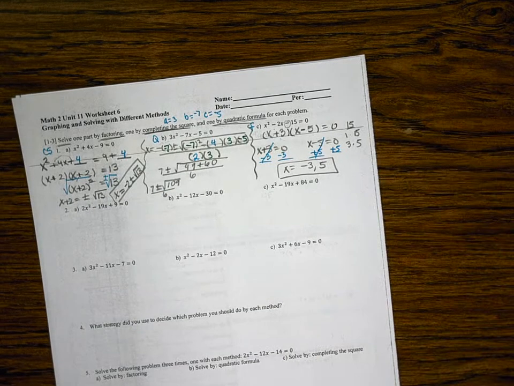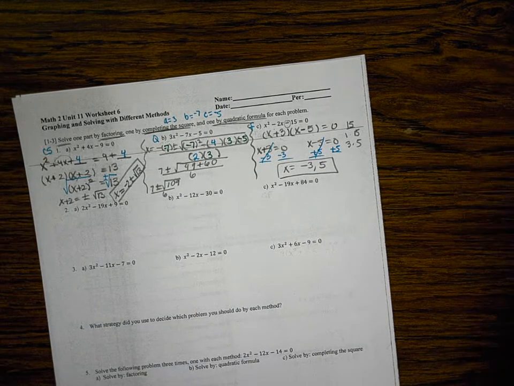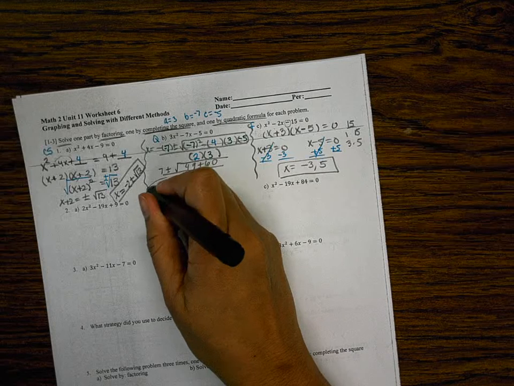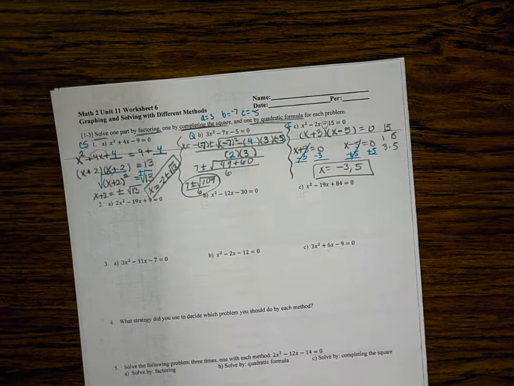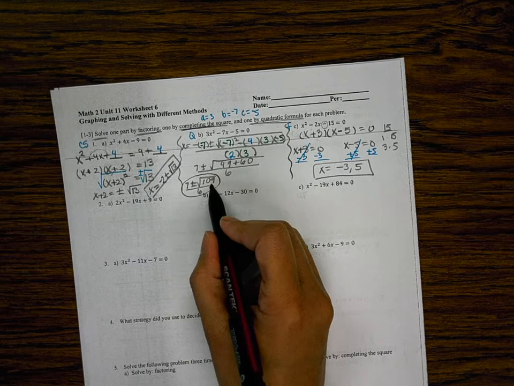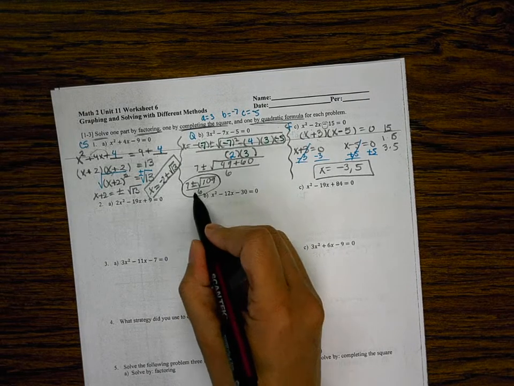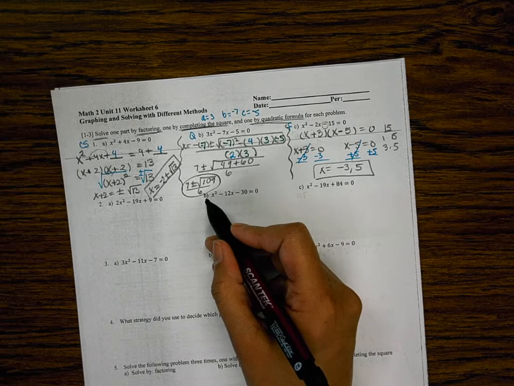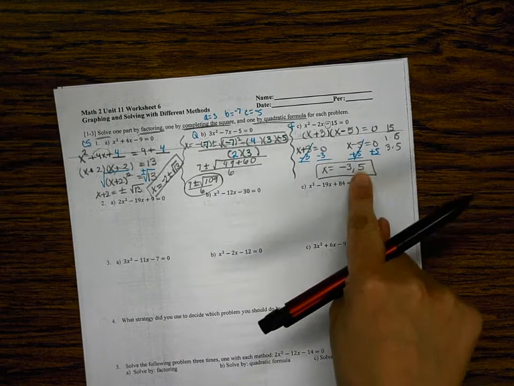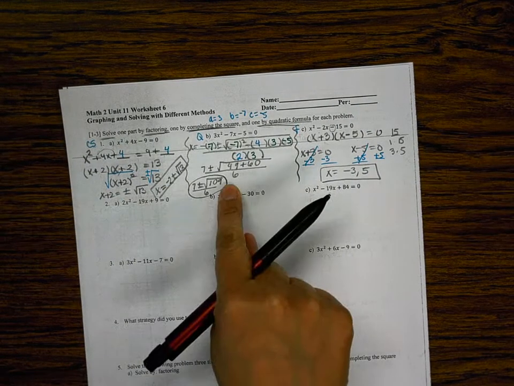And then you try to break the 109 down into any pairs. Nothing comes out. This here is your final answer. Also two answers. 7 plus root 109 over 6 and 7 minus the square root of 109 over 6. We leave our answer looking like this. All right, so we have our factoring, complete the square, quadratic.